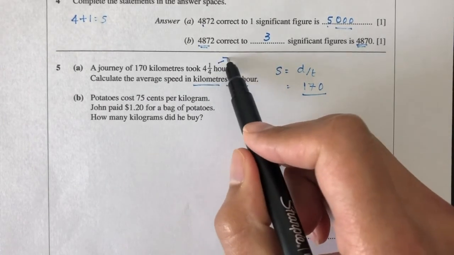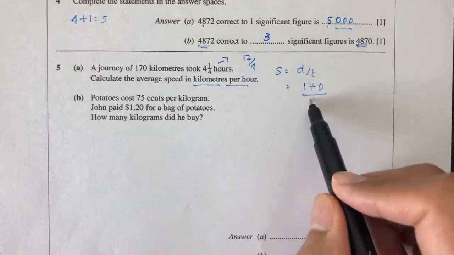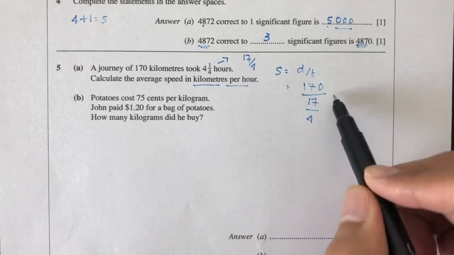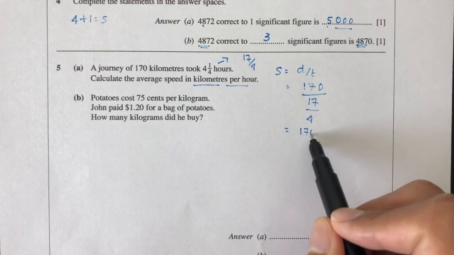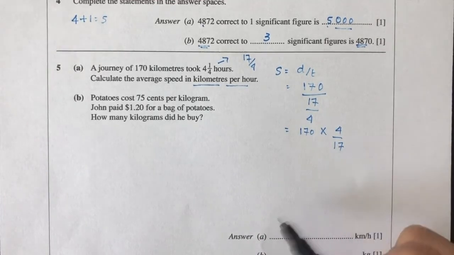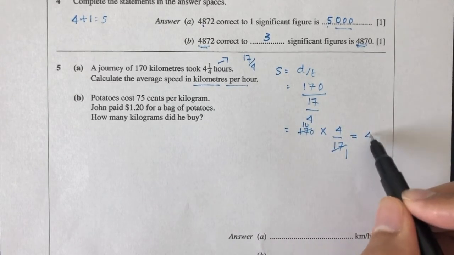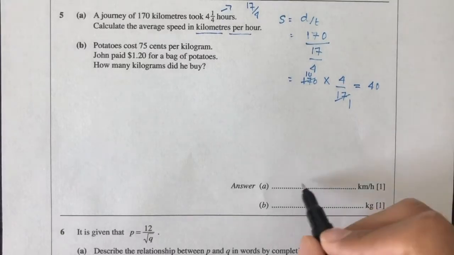So expand this, that will be 4 times 4 is 16, that will be 17 over 4. So 170 divided by 17 over 4 is equal to 170 times 4 divided by 17. This will be 1. This will be 10. So the answer is 40 km per hour for the speed.